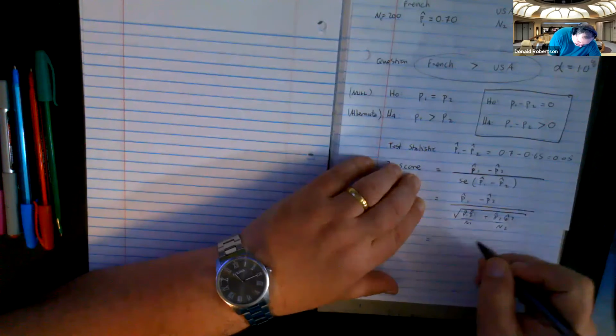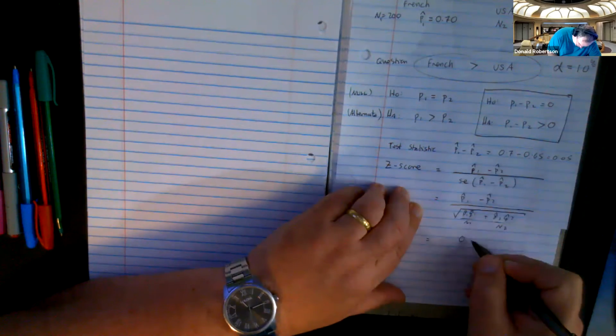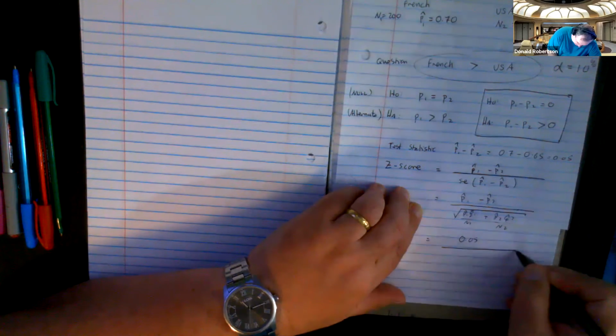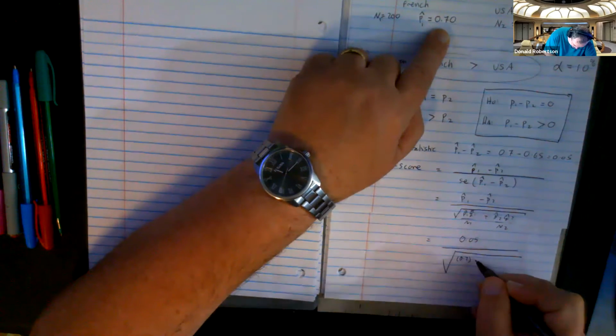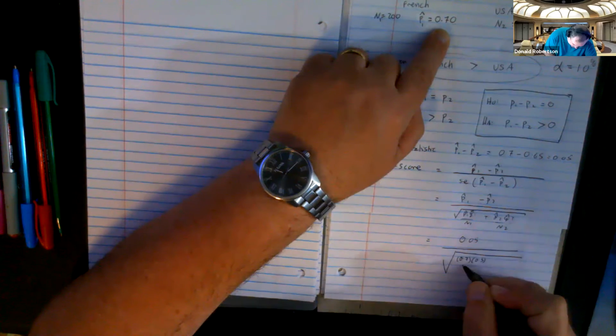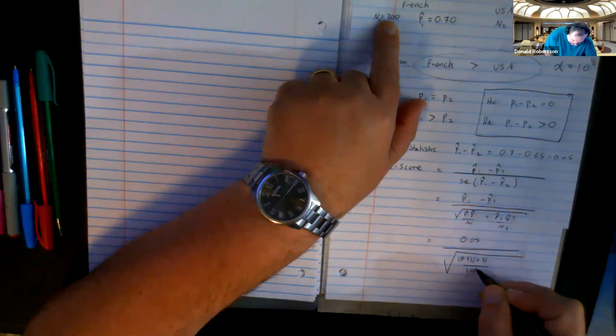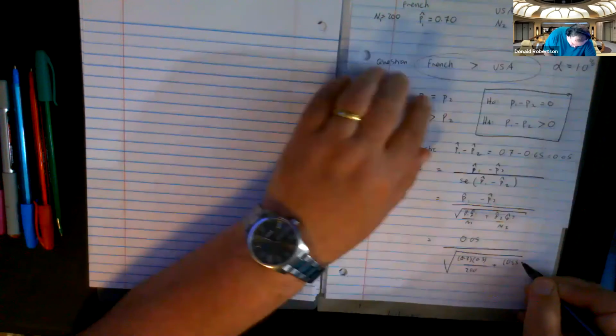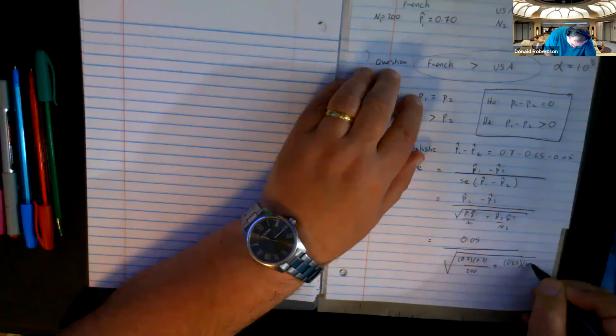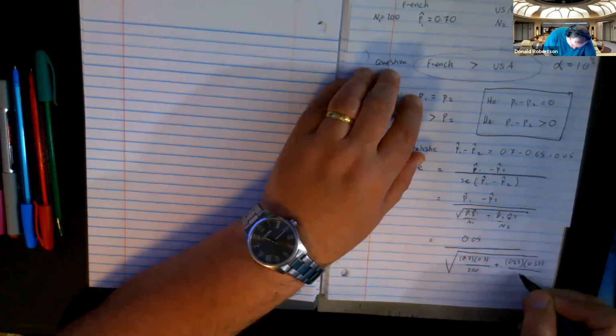So in this particular question, P1 hat take away P2 hat, we already found, it's 0.05, so I'll just write that down. All over the square root of P1 hat, 0.7, Q1 hat, what's left, divided by 200 people, plus P2 hat, which is 0.65, times what's left, 0.35, all divided by 400 people.